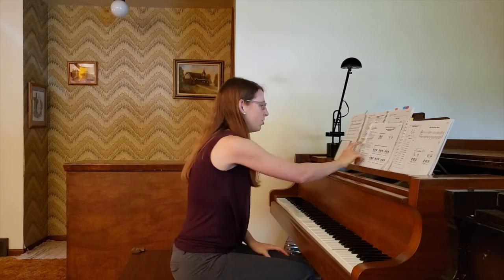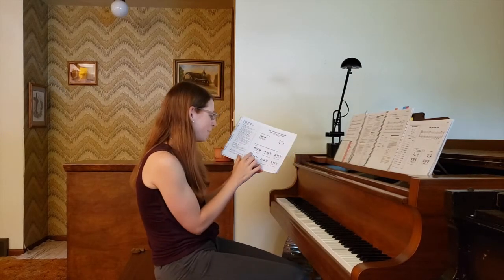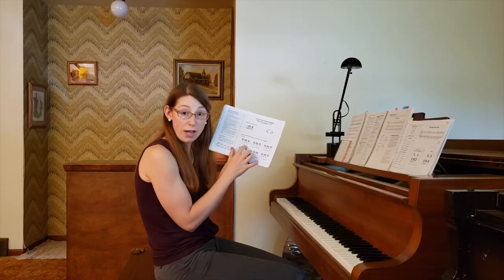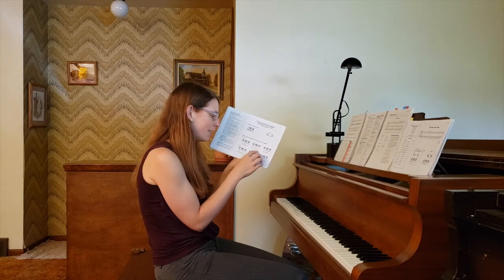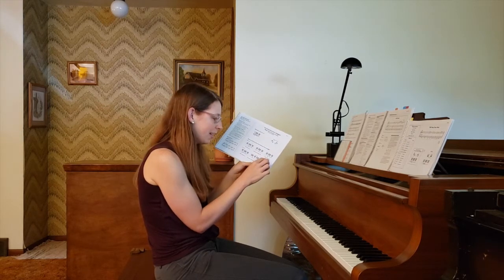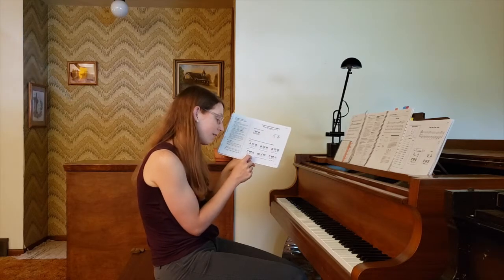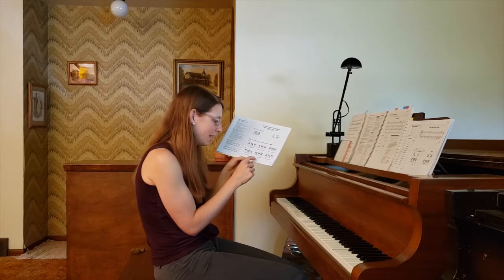Okay, notice that Roman numerals represent the triads. Tonic major is Roman numeral 1, which looks like a big letter I. Dominant major is Roman numeral 5, which is a big V. And tonic major, again, Roman numeral 1. Tonic minor is a little i, or little Roman numeral 1.